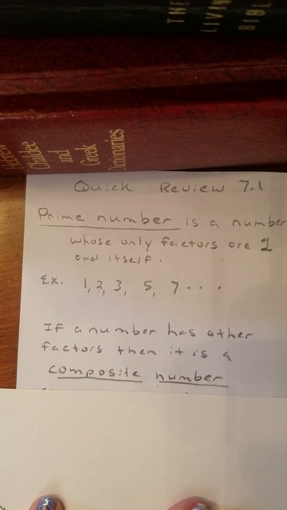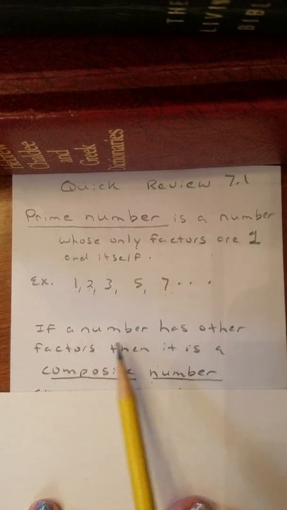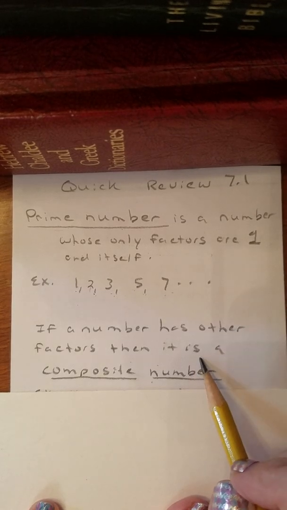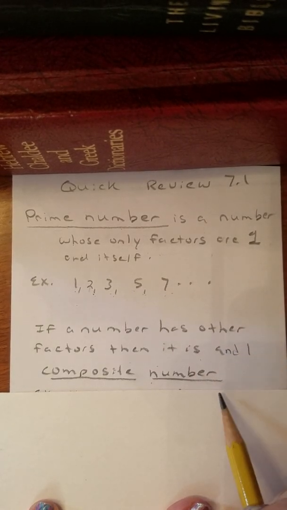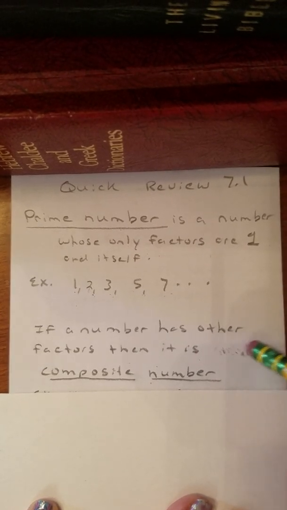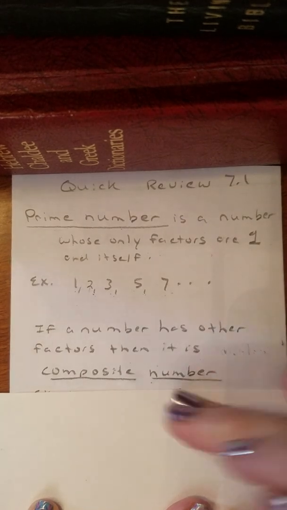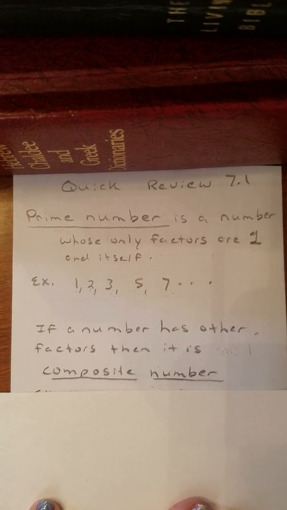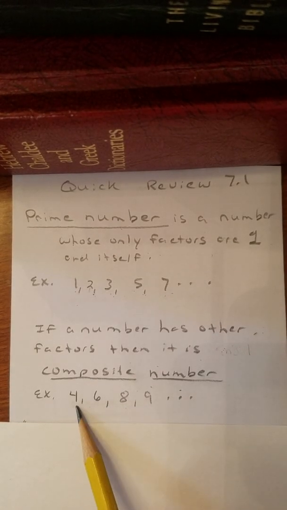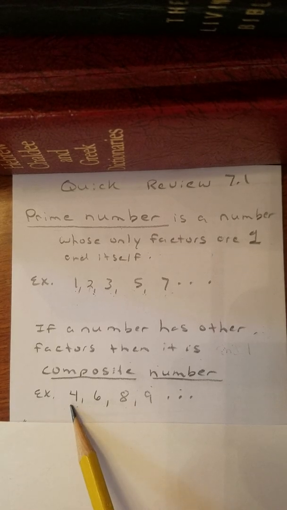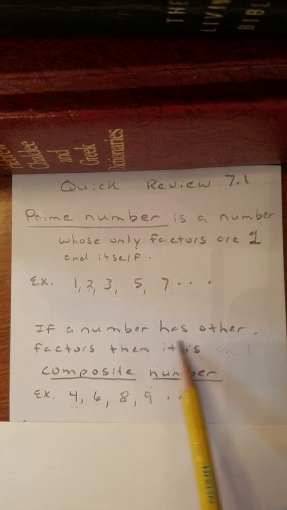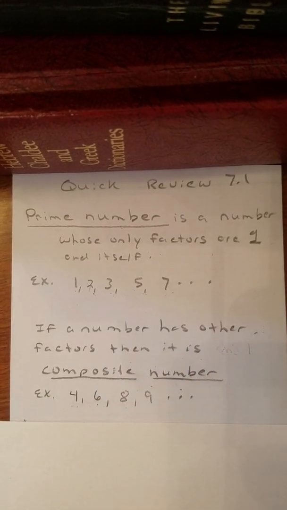And then they give you another definition. They say if a number has other factors than itself and 1, I should say and 1, right? If they have other factors, then it is a composite number. Composite number. So composite numbers would be numbers like 4, 6, 8, and 9. 4 because you have 1 times 4, but you also have 2 times 2. Or here you have 2 times 3. So they have other factors, then they're called a composite number.